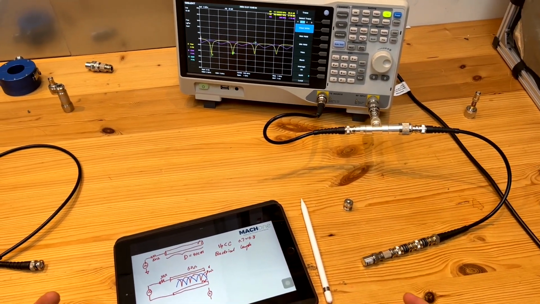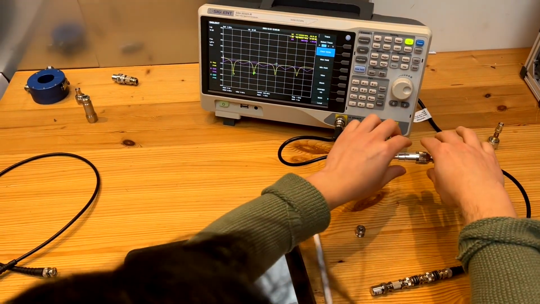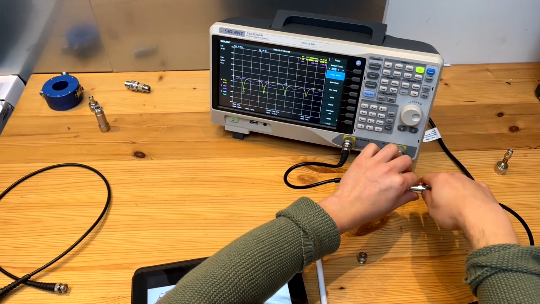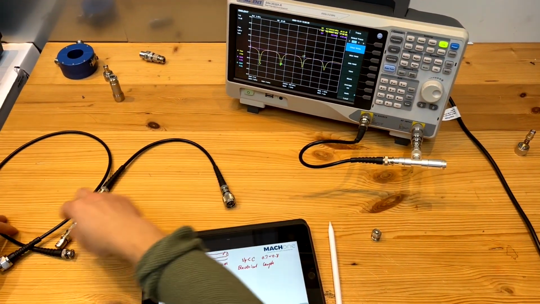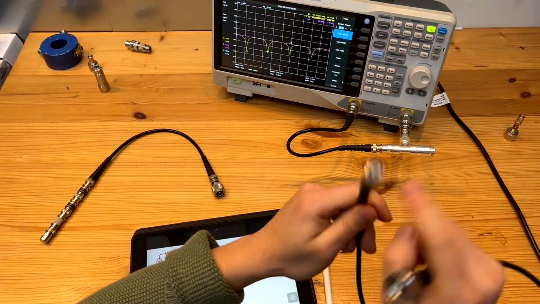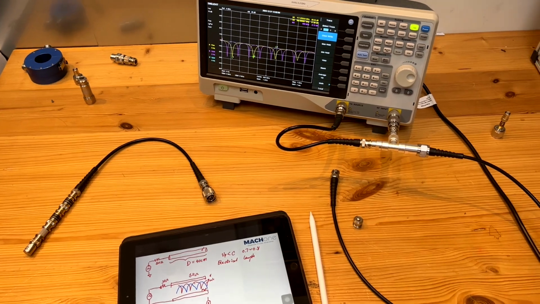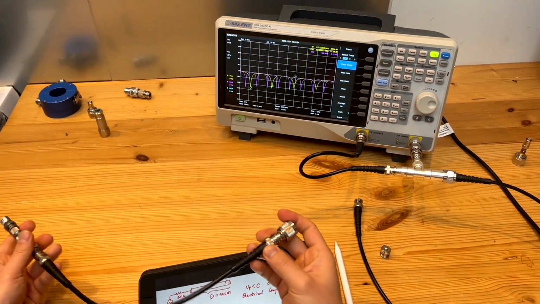Now let's have a look at this long coaxial cable. Again, I'm going to just do an open circuit so we can have a comparison. So now I remove this short coaxial cable and connect the open circuit again, because we know, roughly speaking, the length of this coaxial cable doubles the length of the other one.